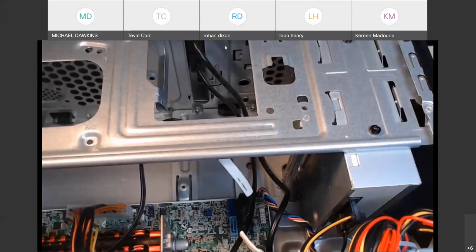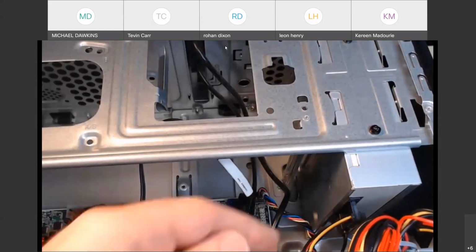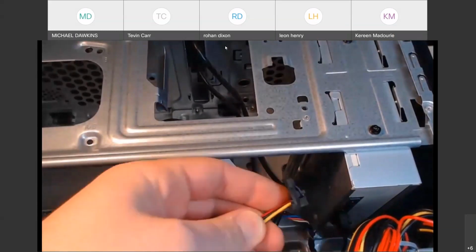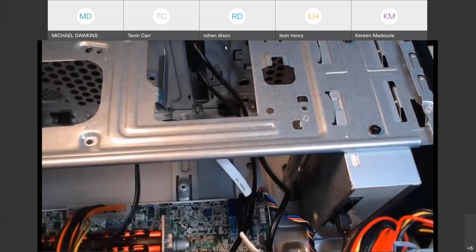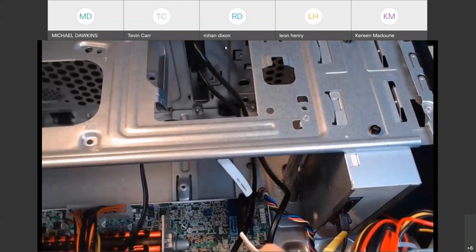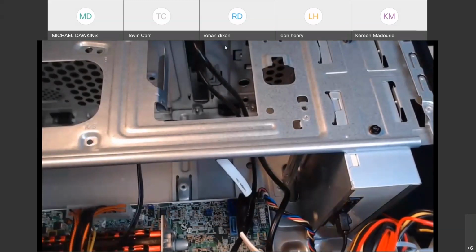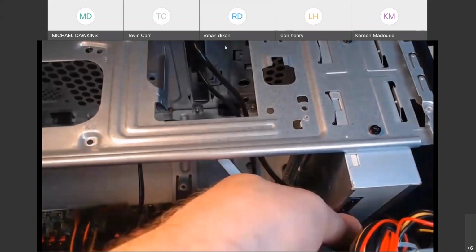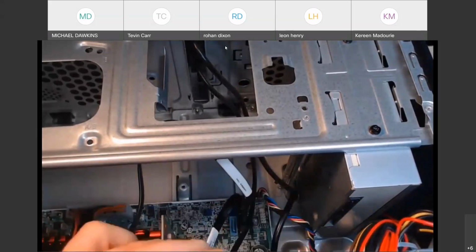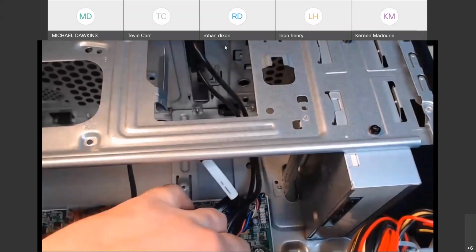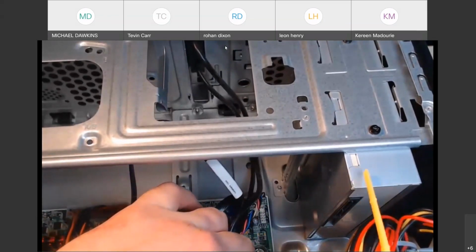So what we're going to do here is remove the SATA power connector from our optical drive, which is this one. Grab it with my fingers right there, and pop it out. And right behind that, we have the smaller SATA data connector. So I'm going to remove that as well. Just grabbing it, pull it straight out as well. So the power and the data is now disconnected from this SATA optical disk drive.